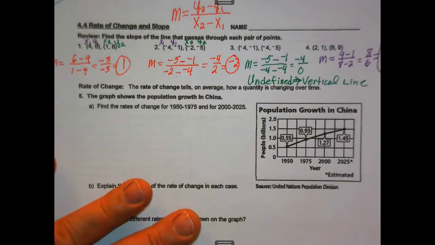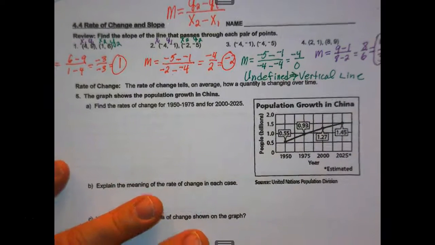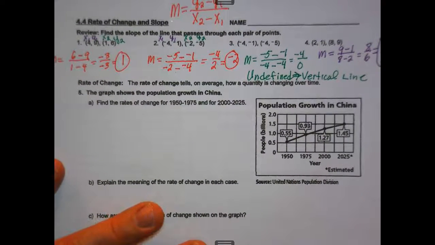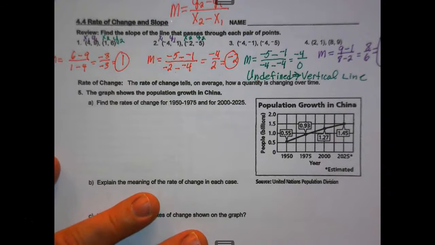Knock it off. Find the rate of change between, on the back, it's been there all year, that's the way we do things in here.